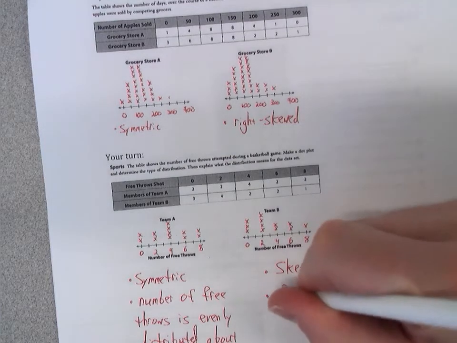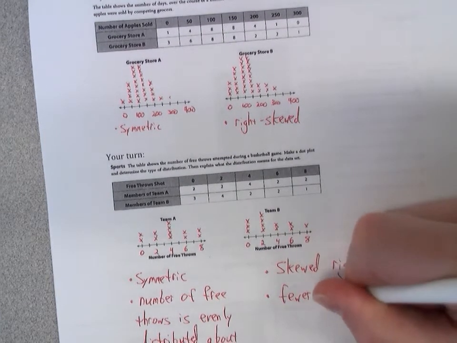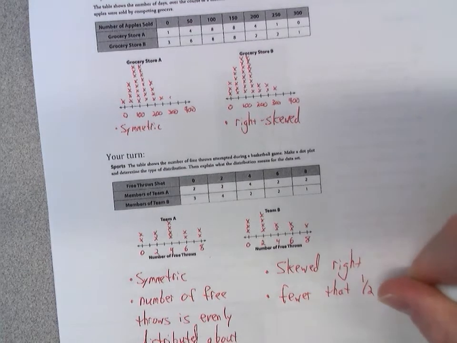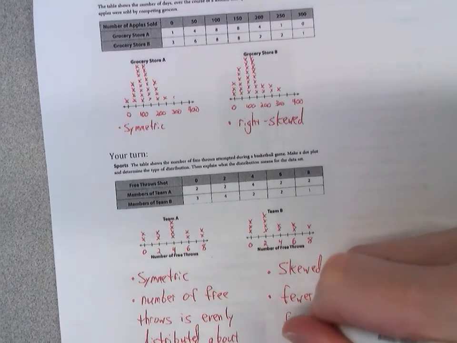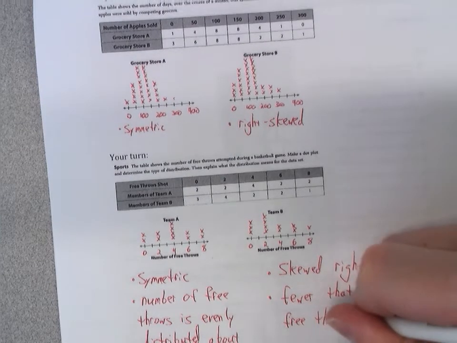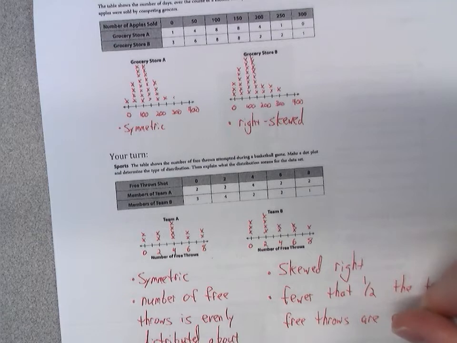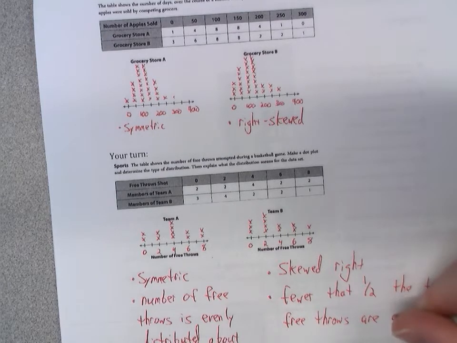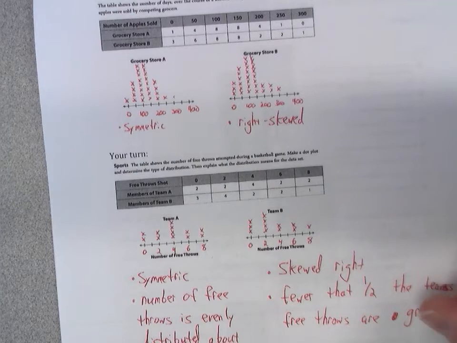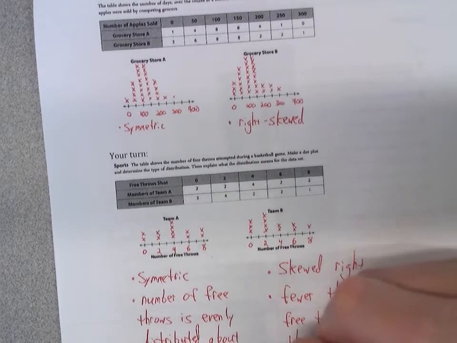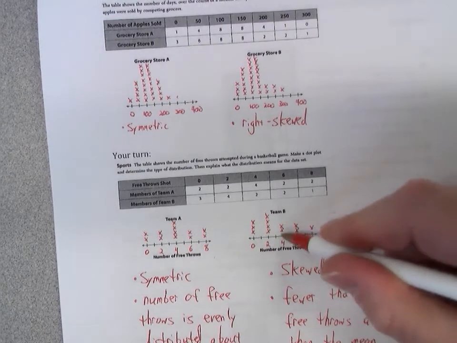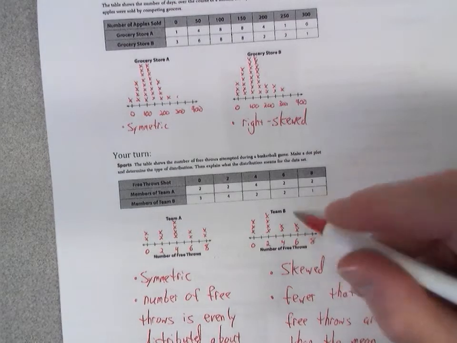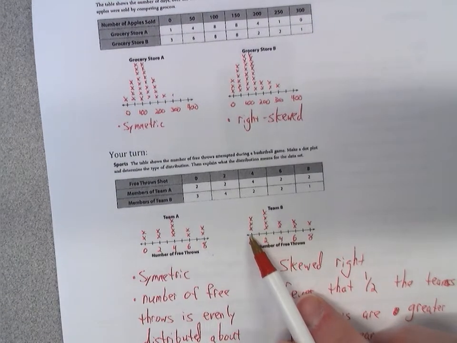Okay, fewer than half the team's free throws are greater than the mean. So even though the mean would be somewhere in here, most of the team is below that mean.